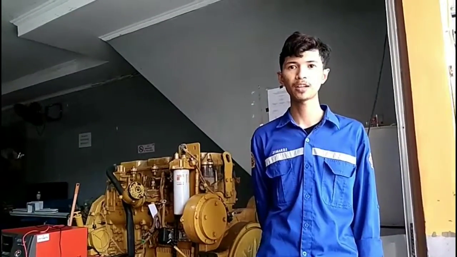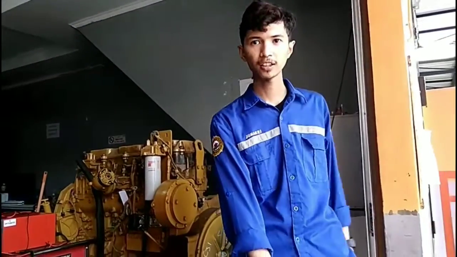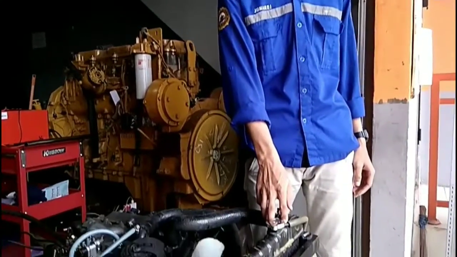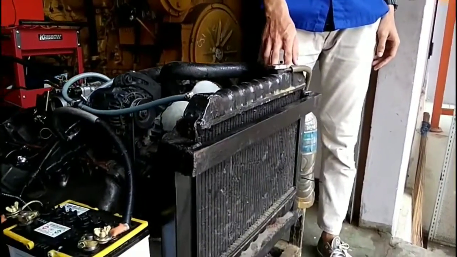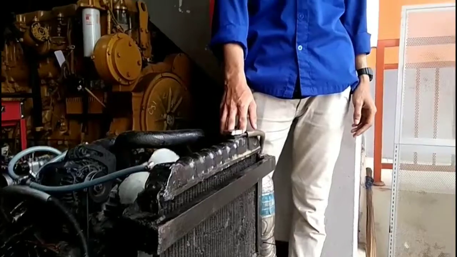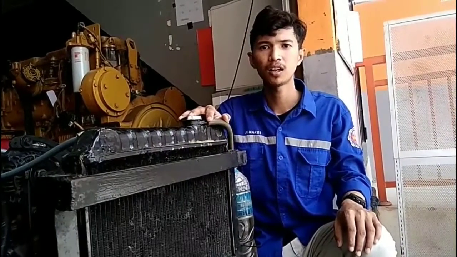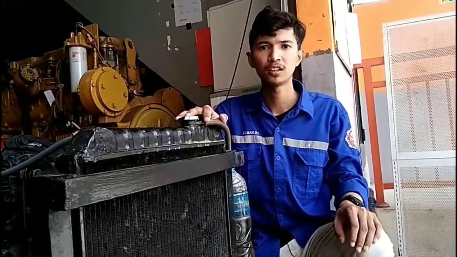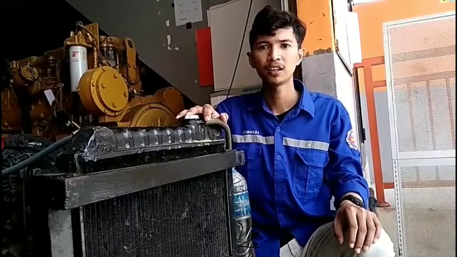Thank you. My name is Jumardi. I will explain the function of the radiator. Radiators are heat exchangers used to transfer thermal energy from one medium to another for the purpose of cooling and heating. The majority of radiators are constructed to function in automobiles, buildings, and electronics.